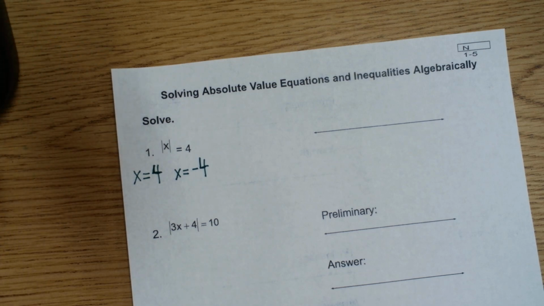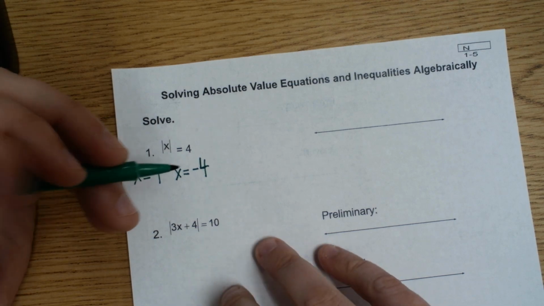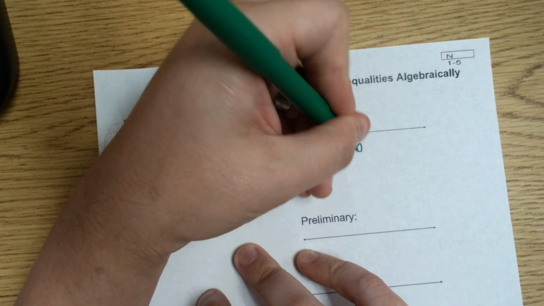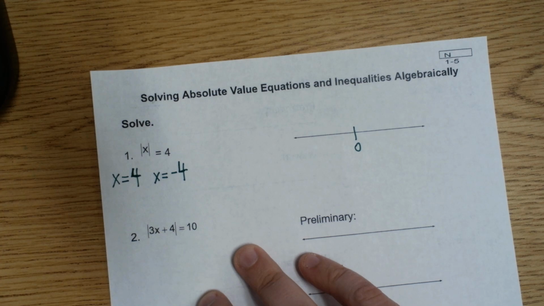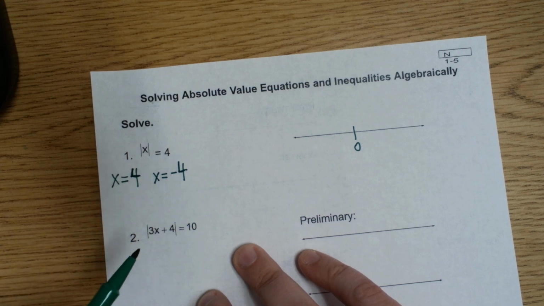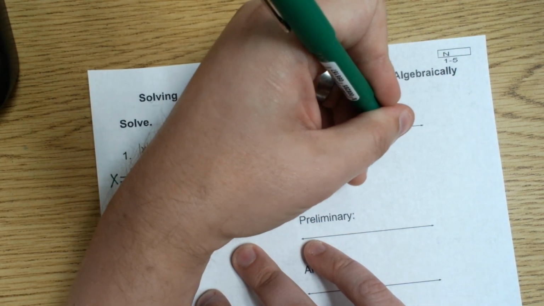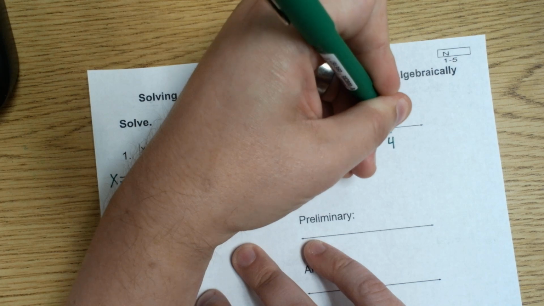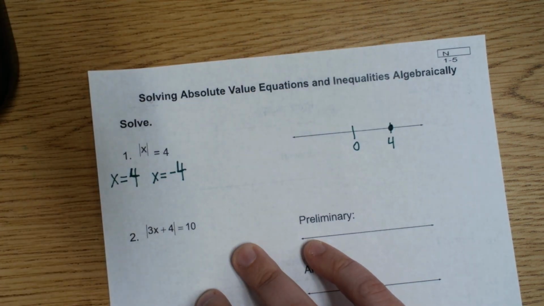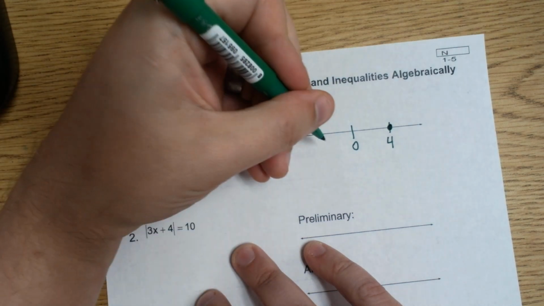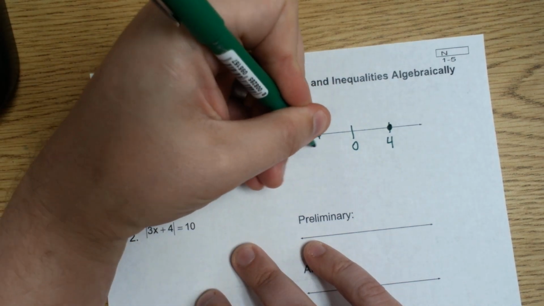So really what you're looking at is a number line. If I put 0 in the middle, you'll notice that everything we do is centered around how far away something is from the 0. Just looking at my basic ones here, I have positive 4, and I'm not drawing any arrows because this is just an equation, not an inequality. Then I also have negative 4.